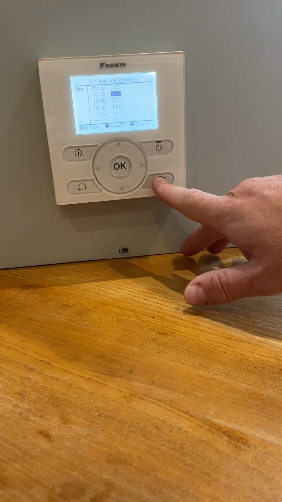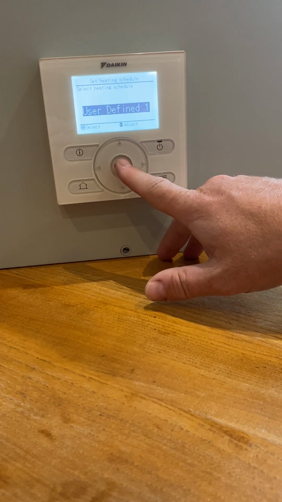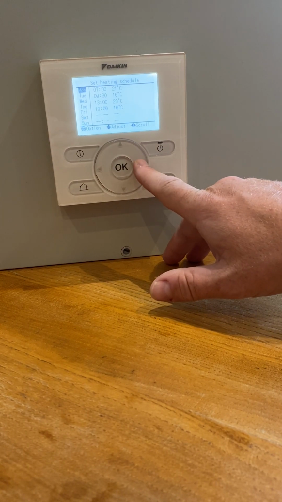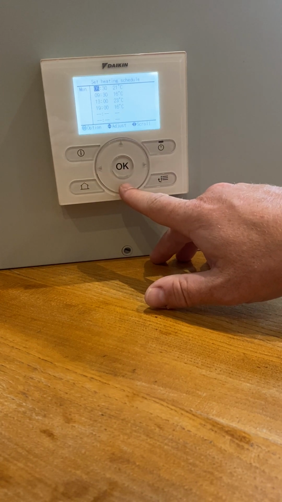So I'm going to leave that set at 16. Sorry, I've come out there. Let's go back in. So I back down to 5:30.